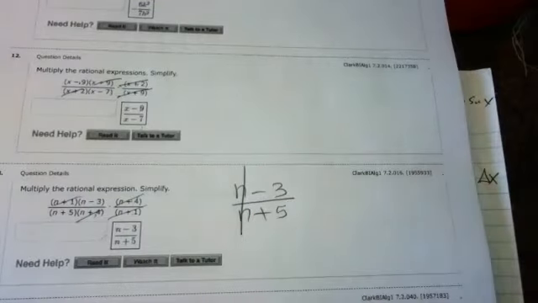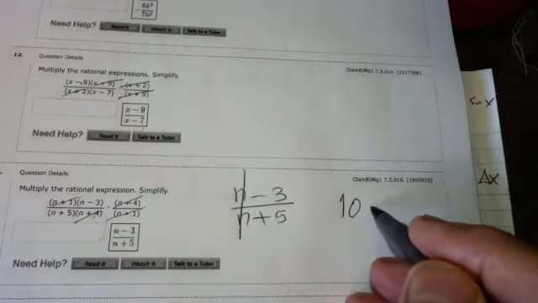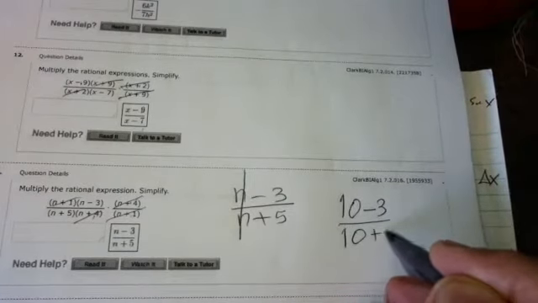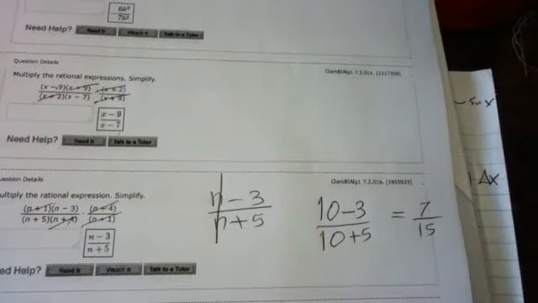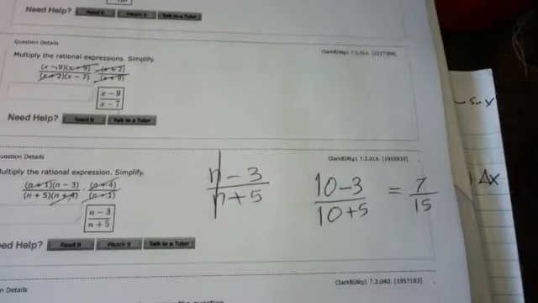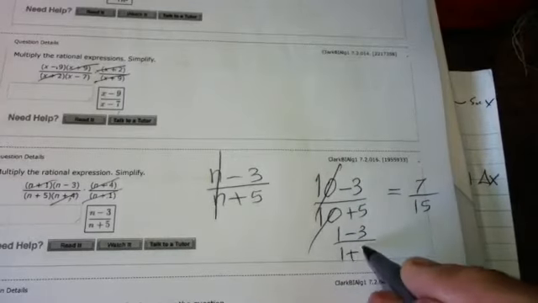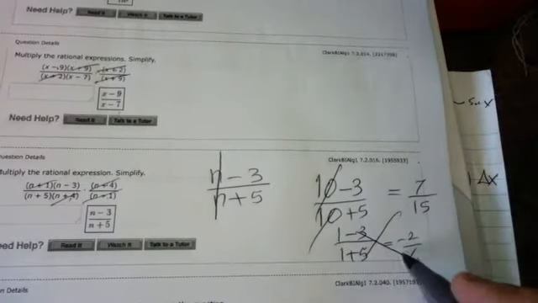Don't do that. Some people make a mistake and cancel. No. You know why? Let's look at this example: 10 minus 3 over 10 plus 5. This fraction, isn't this 7 over 15? It is, right? Can you do this? No, because then you have this. See? You cannot do that.